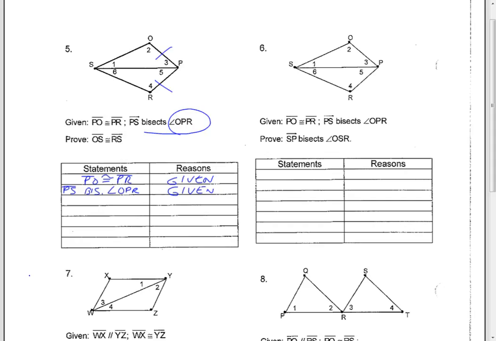That's what I need to see for the givens. Show me that that's equal to that. Underline "bisect," circle OPR, because that's what's getting cut in half. This time it's not a side, it's not a segment, it's an angle. If you cut an angle in half, what do you end up with?